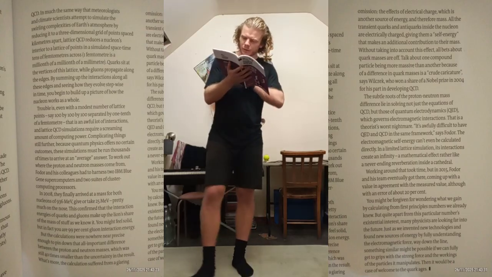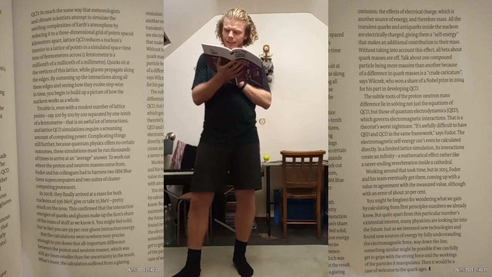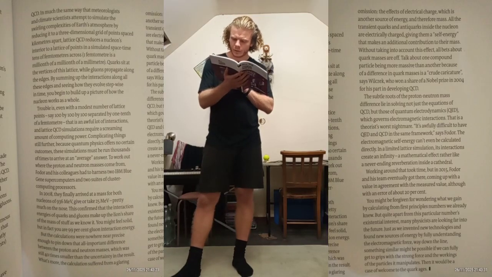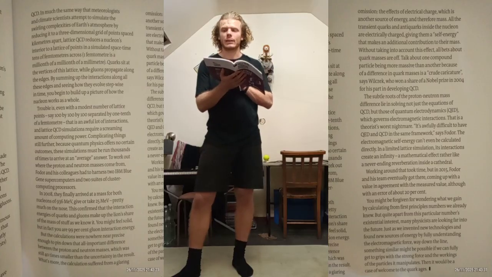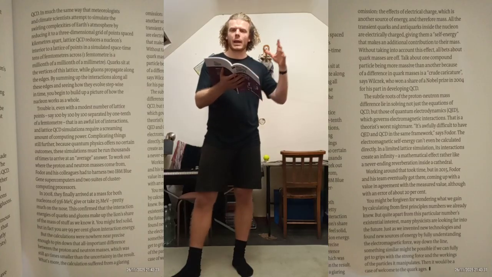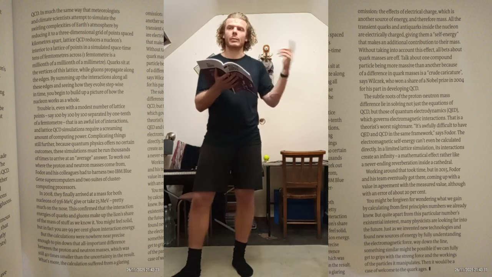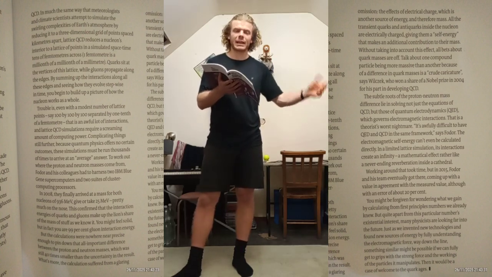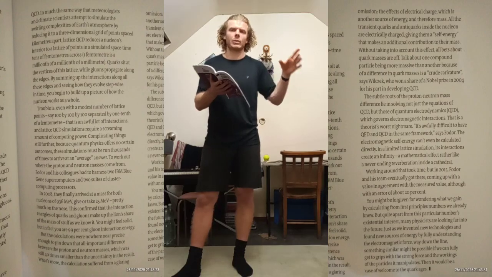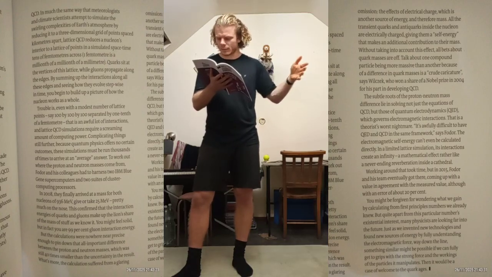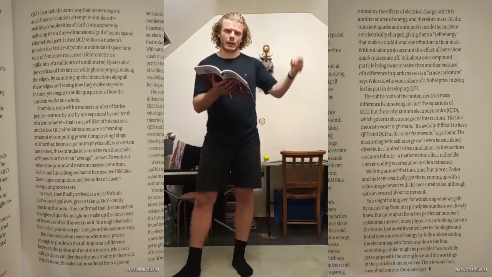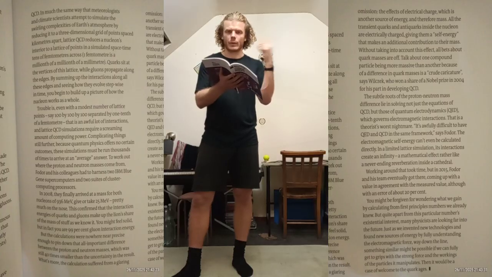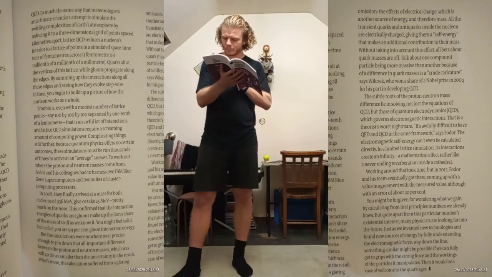The subtle roots of the proton-neutron mass difference lie in solving not just the equations of quantum chromodynamics, but also quantum electrodynamics, which governs electromagnetic interactions. So we had to understand quantum chromodynamics and quantum electrodynamics. I think when we understand quantum electrodynamics, we understand the self-energy the quarks had, so we could take that away and measure exactly what the mass is without the energy. So first we had to solve the quantum electrodynamics.